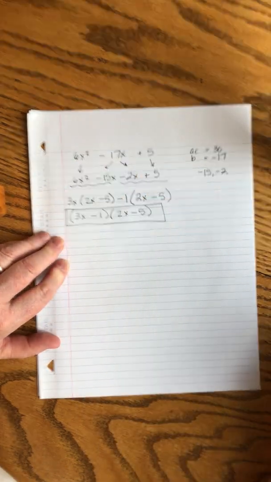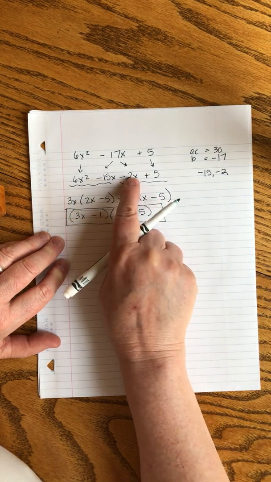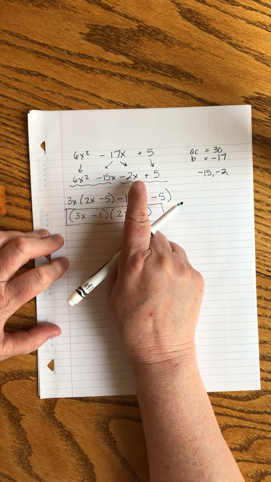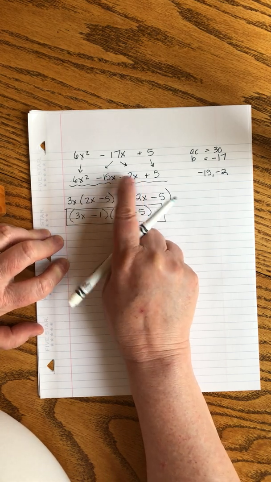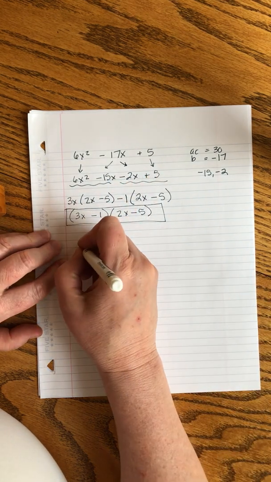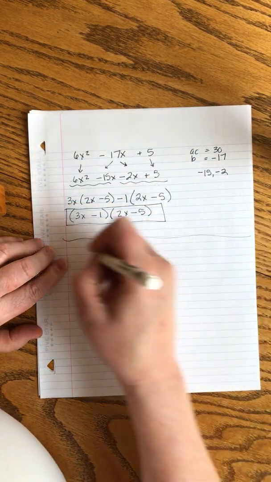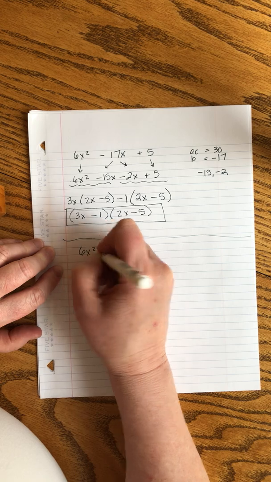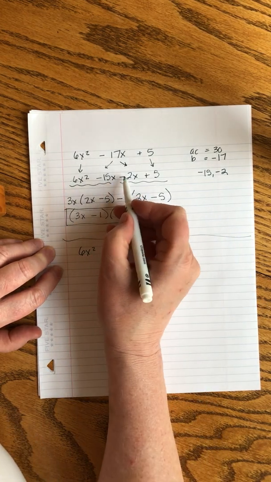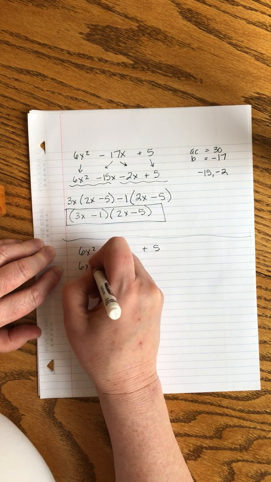Beautiful. Okay, what if I would have written these down in the other order? I remember learning this and thinking, I would have gotten it wrong if I wouldn't have done it in this order. How did I know to do it? Spoilers, it works either way. Let's try. Let me do that so we know we're in a new realm. Minus 17x plus 5. Okay, this time we're going to put the minus 2 first.